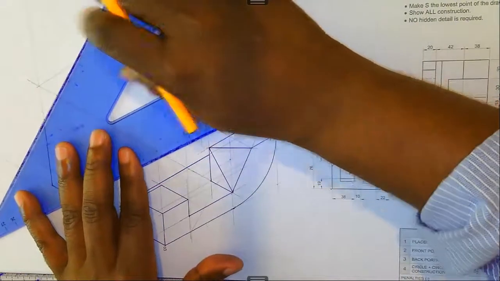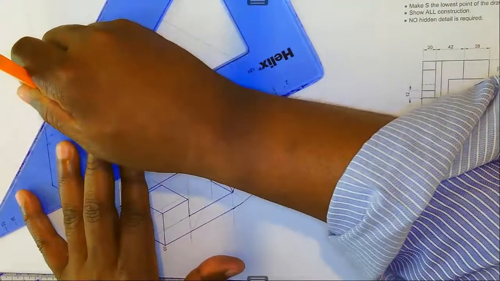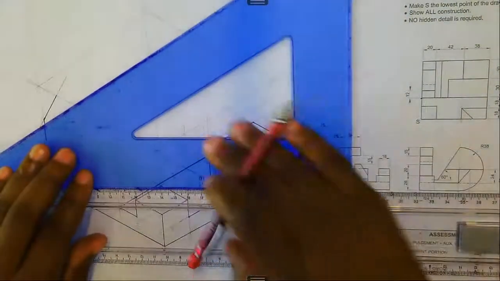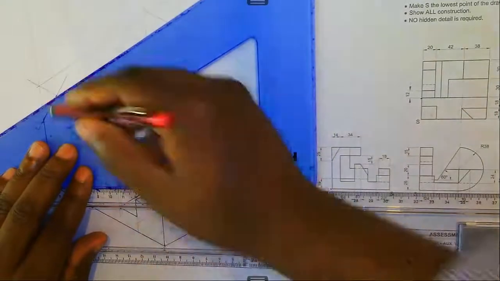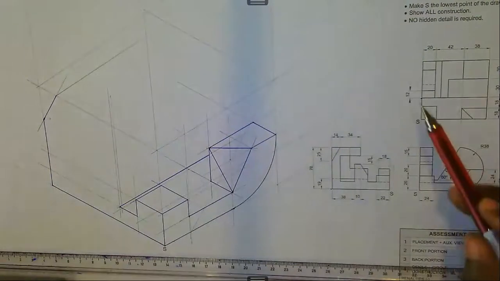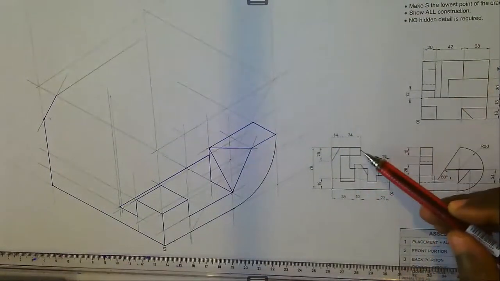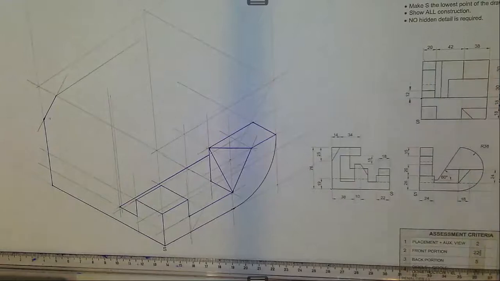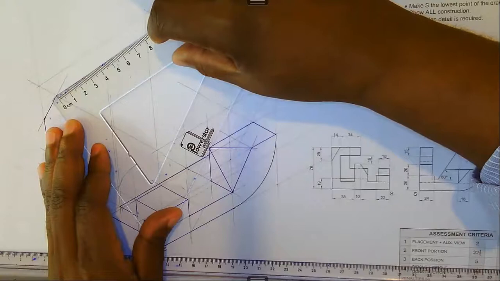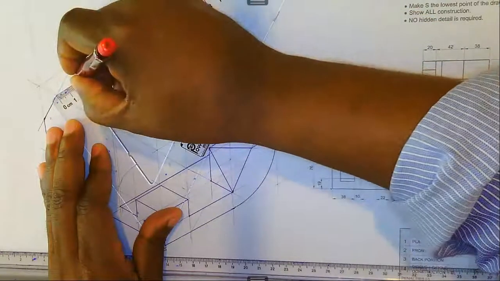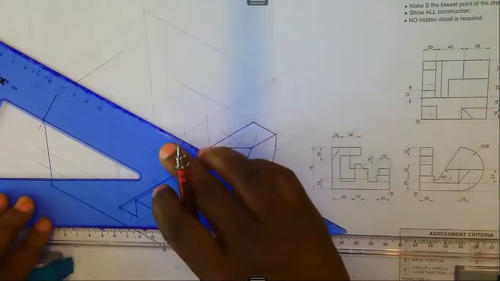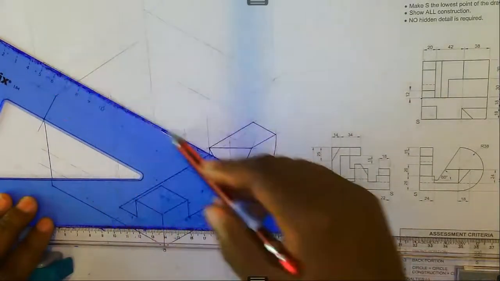We also come here, like that. Then at this point, we can create isometric lines. But we know that from here to there, which is that part, that's 20 millimeters. So let's measure 20. Then we create an isometric line, like that.